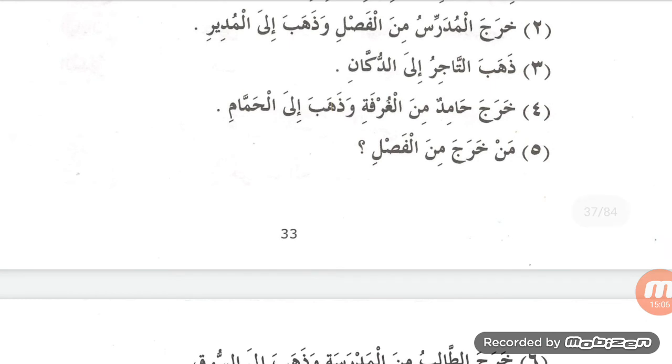خرج المدرس من الفصل. The teacher left. Kharaja means he left. It's a verb, past tense verb. Al-mudarrisu, the teacher left. Min al-fasli, from the class. وَذَهَبَ إِلَى الْمُدِيرِ, and he went to the principal.